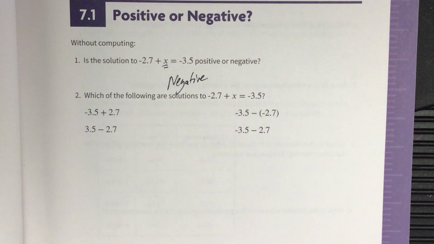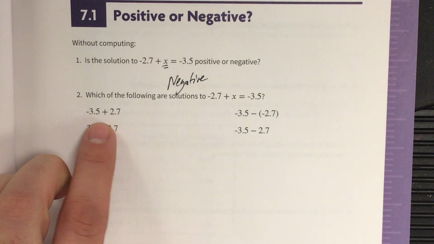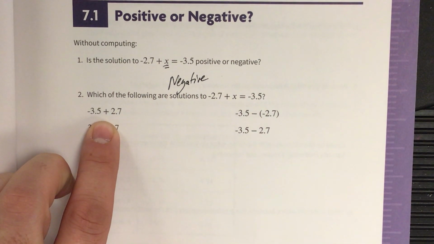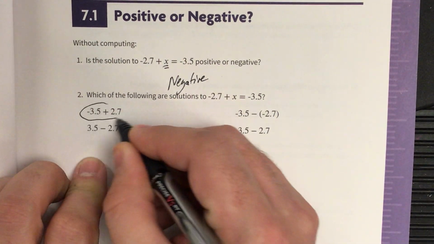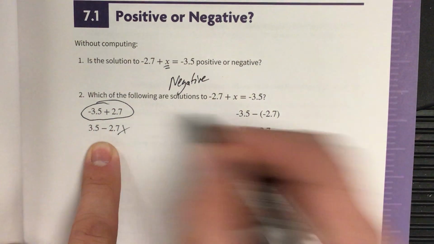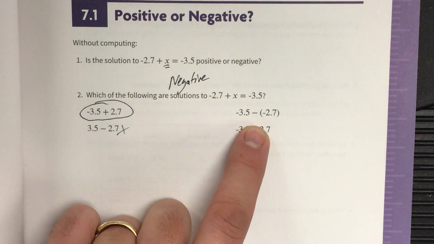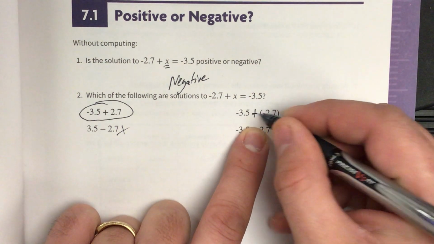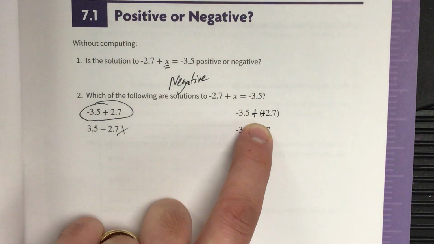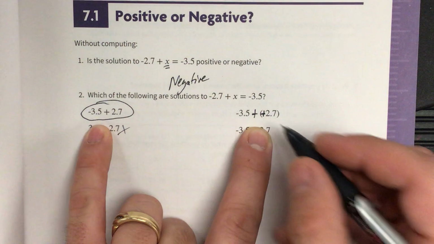Question 2. Which of the following are solutions to the same type of problem? Okay, well, I got to figure out which ones will give me negative answers first, right? Is this one going to give me a negative answer? Yes. This one? No. This one's just like the warm-up. Is this one going to give me a negative answer? Remember, 2 negatives in a row. Let's change that to this. Is that going to be a negative answer? Exact same as that one.